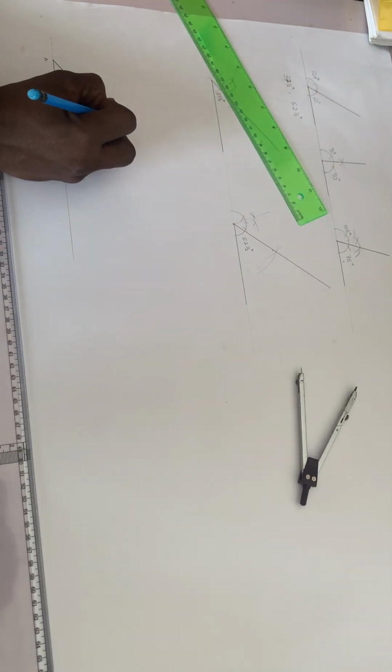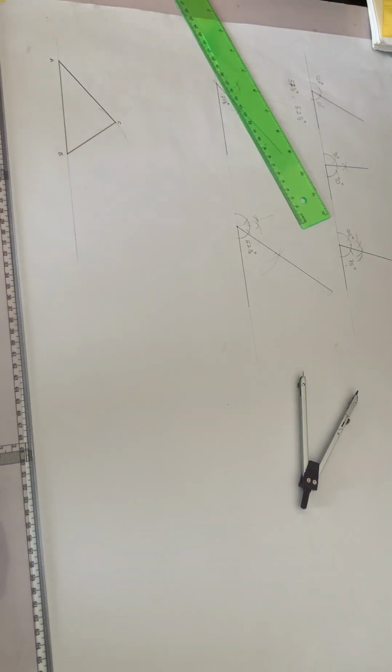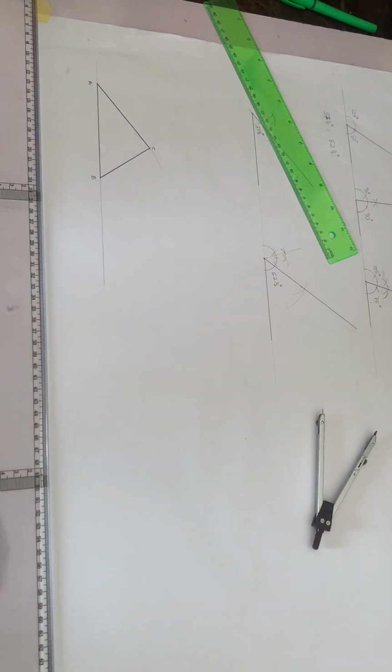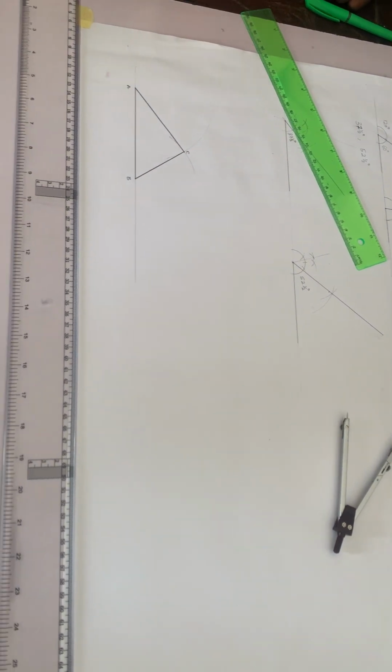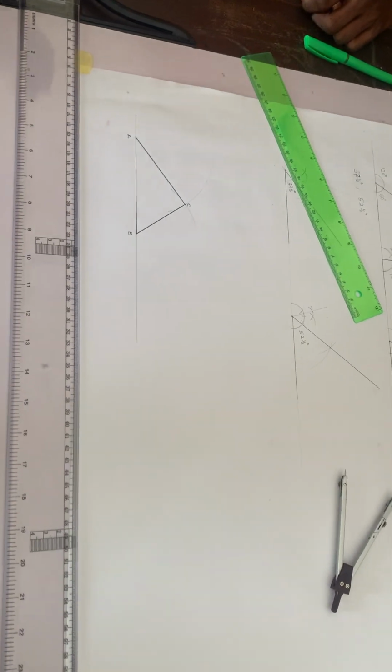So this is C. All together, we have constructed the triangle. Now I want to construct the circumscribing circle. So we have to bisect any two sides.